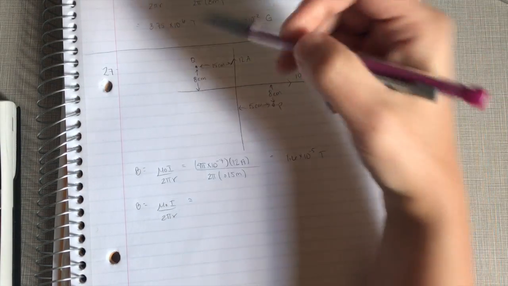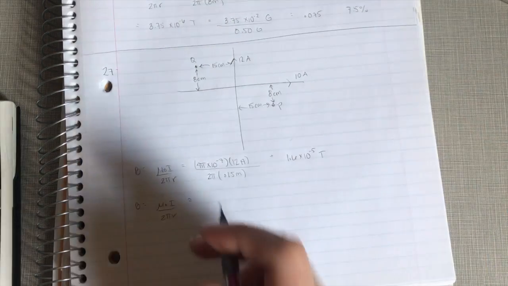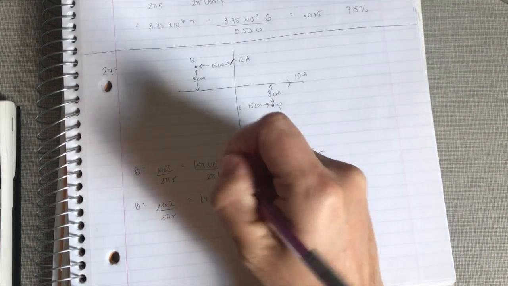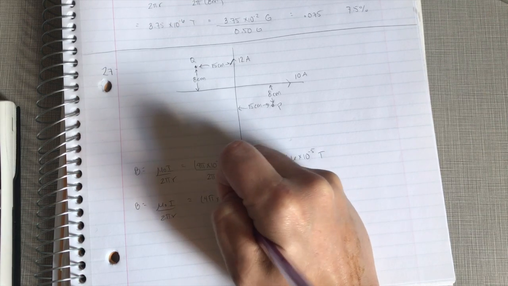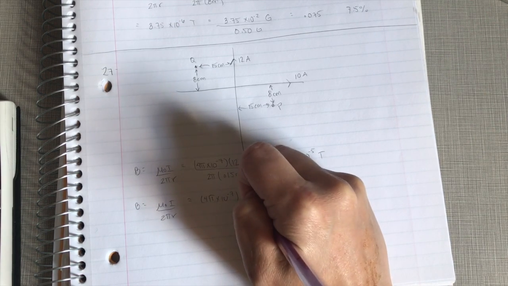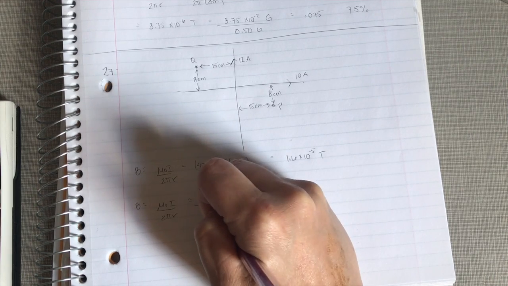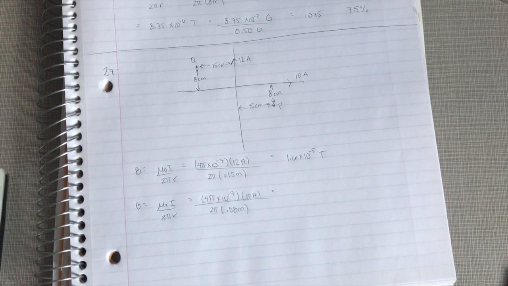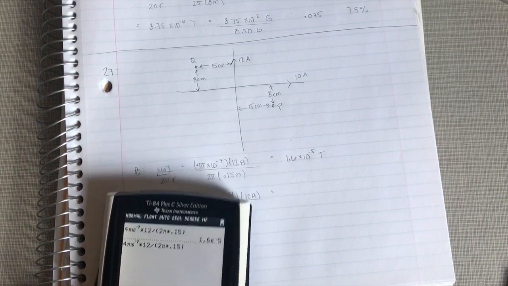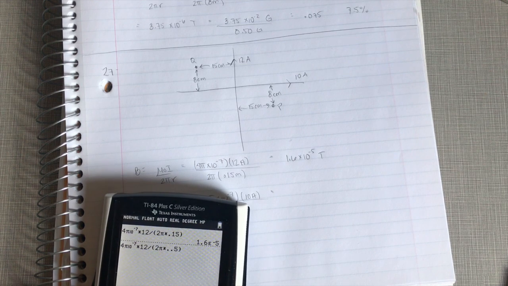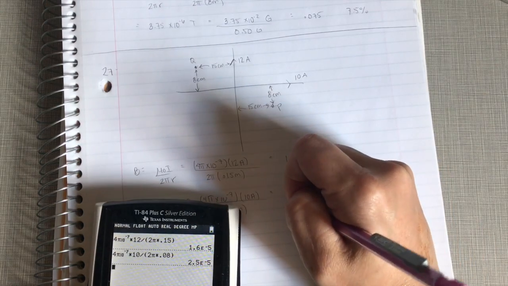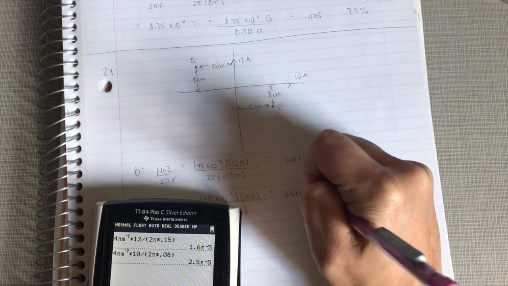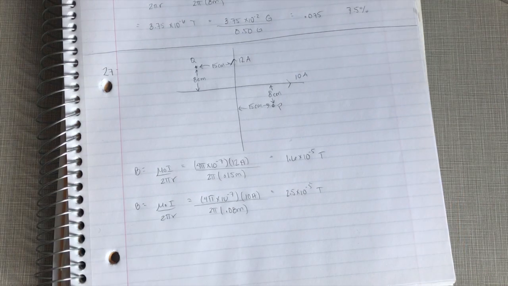Now this one is 8 centimeters away from both points P and Q. So we've got 4 pi times 10 to the minus 7 times 10 amps over 2 pi r, which is 8 centimeters, so 0.08 meters now, and this is 10 amps now. So that's 2.5 times 10 to the minus 5 Tesla. Okay, so those are our magnitudes.